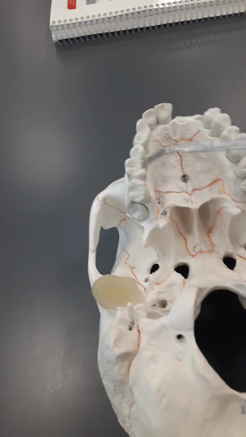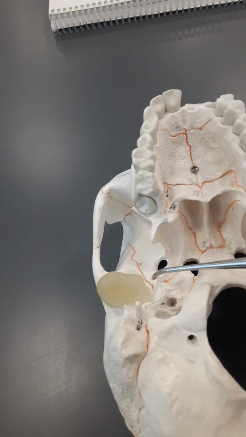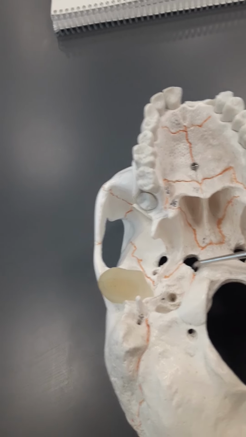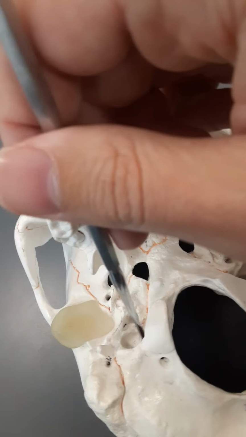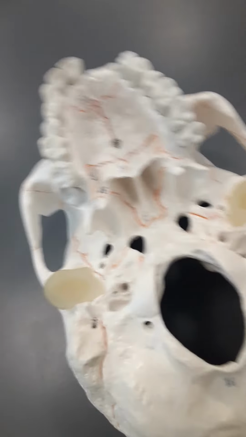So yeah, that's a lot of holes there. It takes a while to learn. You just got to memorize it. Foramen ovale, foramen spinosum, foramen lacerum, carotid canal, jugular foramen.